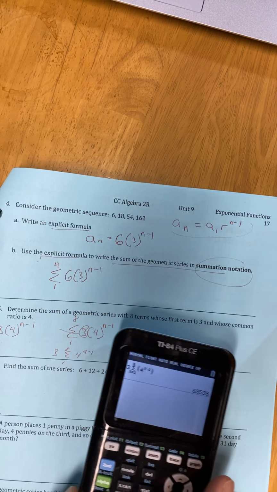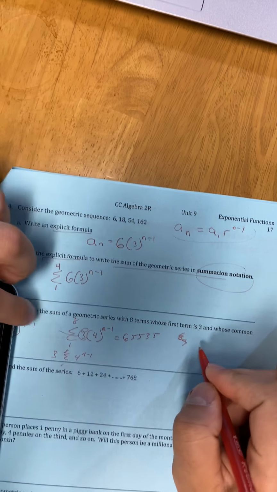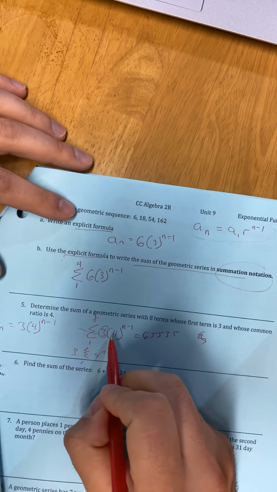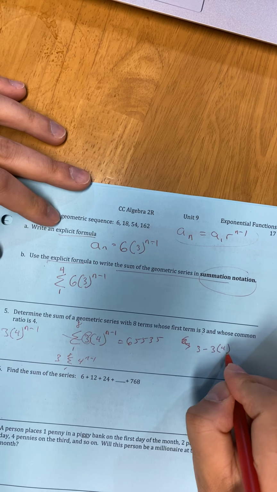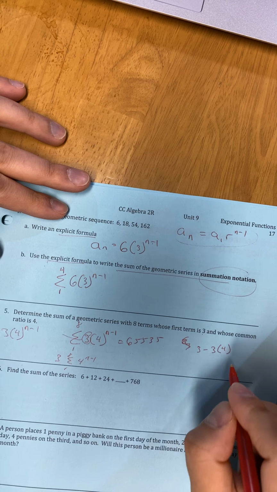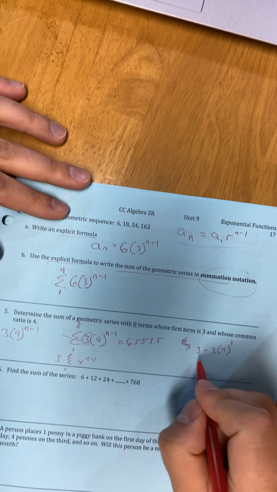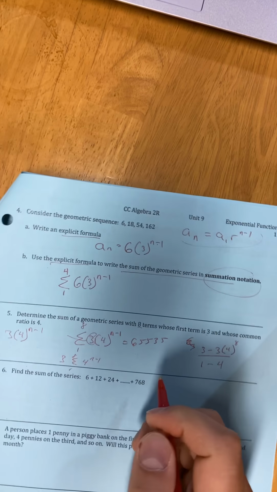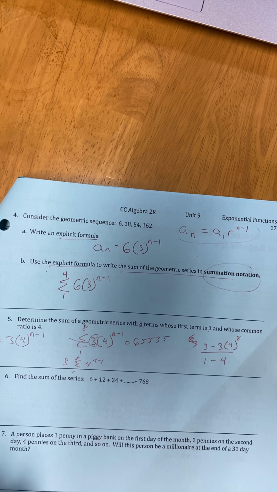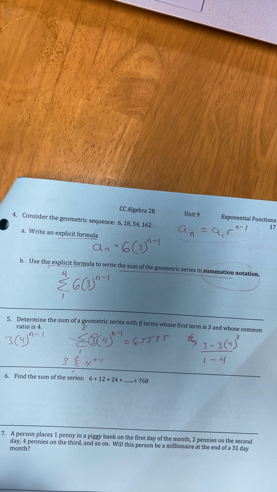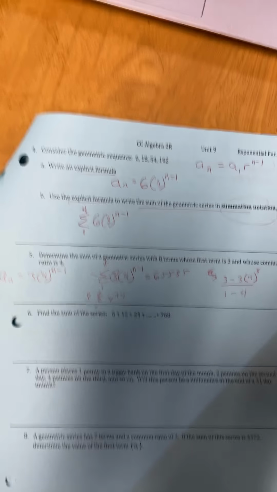Or you could use this. A1, the first term would be, if I plug in 1, it's going to be 3. So a1 minus a1 r to the n, 8, over 1 minus r. So if you multiply that, you still get 65535. All right, any questions?